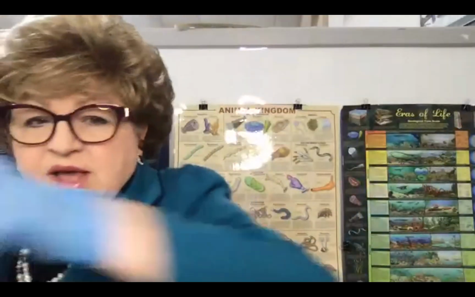Okay, now very quickly, I'm going to show you three kinds of coal. This is lignite. This is what we have in Texas. It's dark brown. It's 80% carbon. It doesn't burn real hot, but we use it because it's what we have.